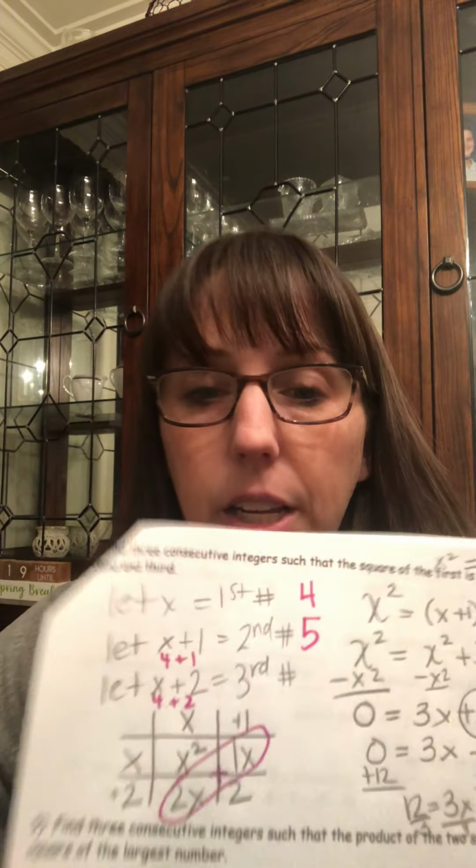We found that out. I'm going to take that 4 and plug it in where x is and have 4 plus 1 gives me 5. And then I come down here and I have 4 plus 2, because x is always 4, to get 6. And there we are, just like that. So my answers for this one are 4, 5, and 6.